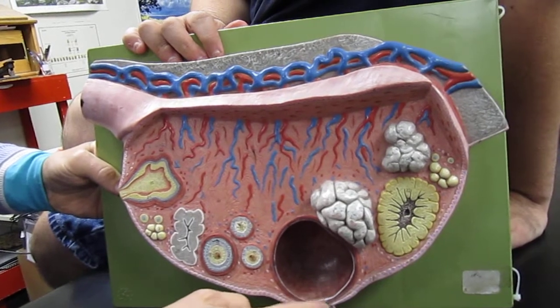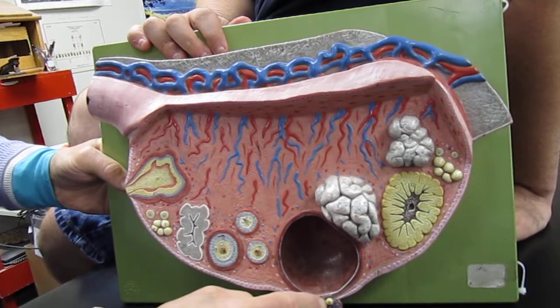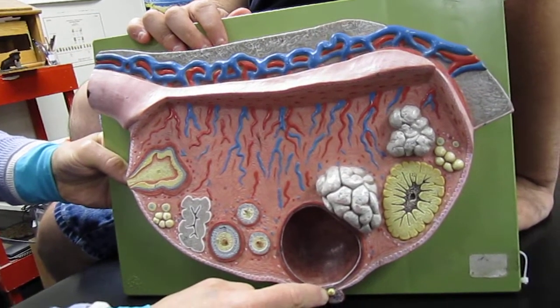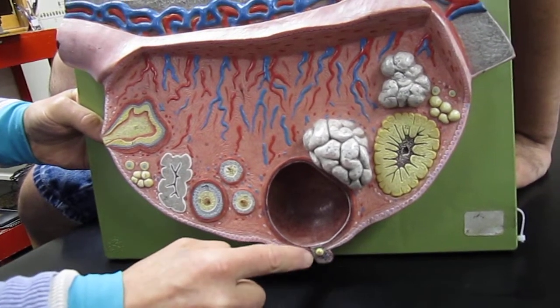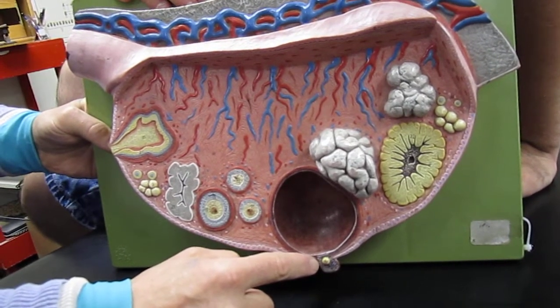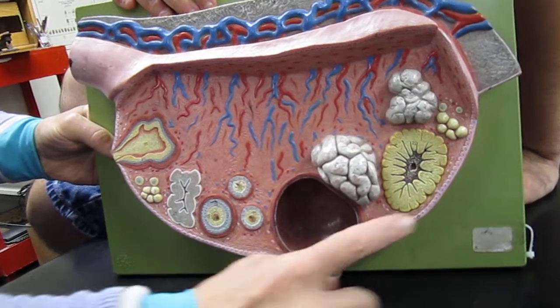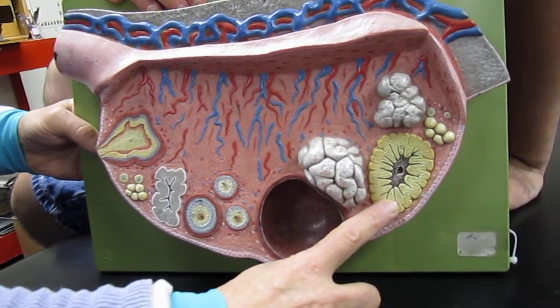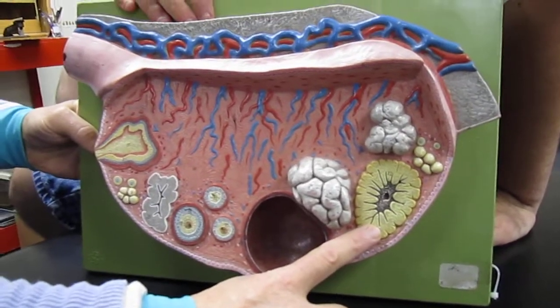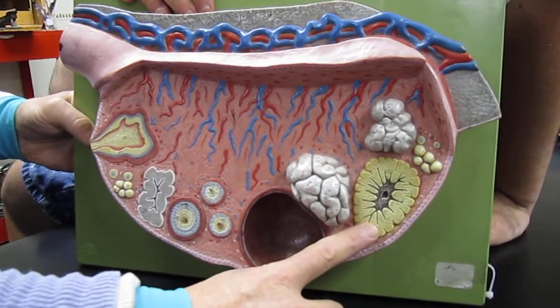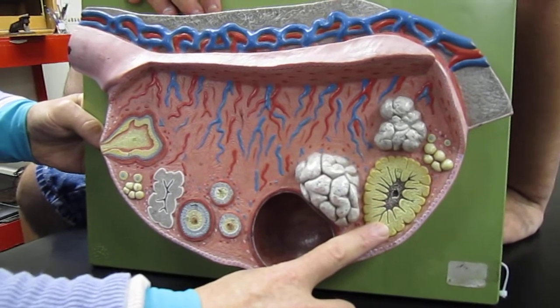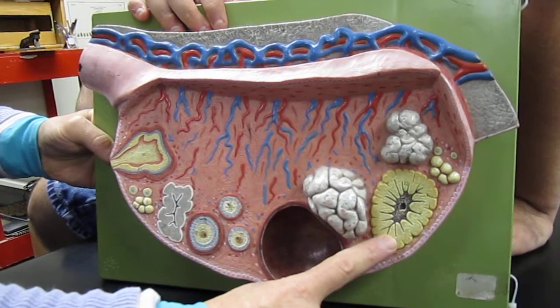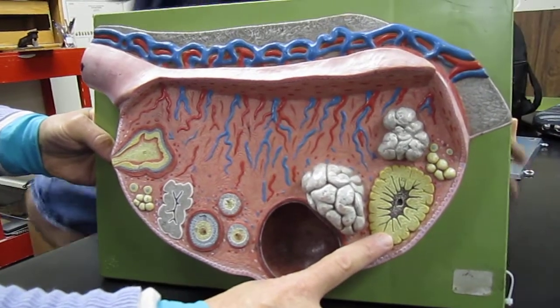And then there's going to be the little egg here with the zona pellucida and the corona radiata that flies out and gets hopefully caught by the fimbriae of the oviduct. And then at the end of that little procedure, there's going to be the corpus luteum, and now we're in the luteal phase of the ovarian cycle, and that means that there's going to be a little bit more progesterone than estrogen.